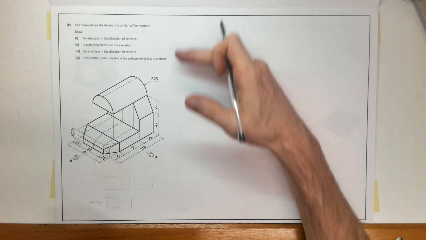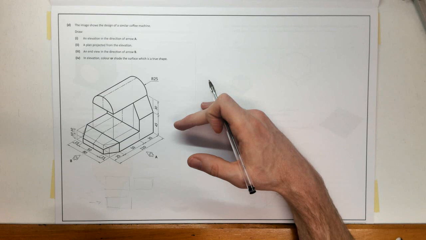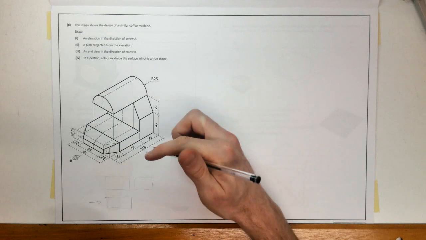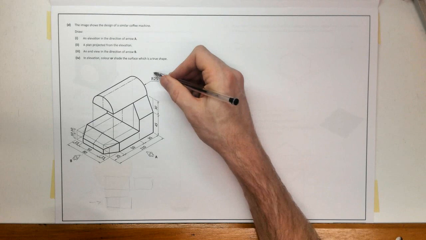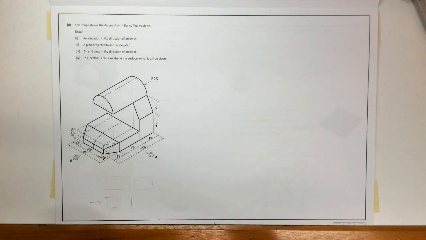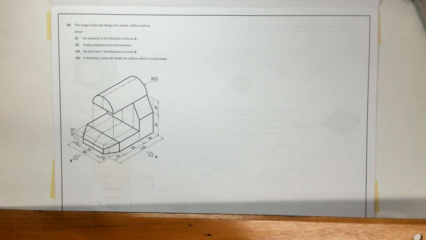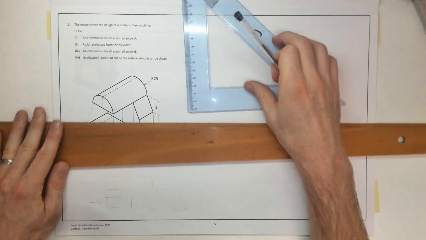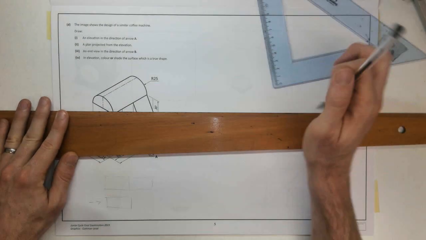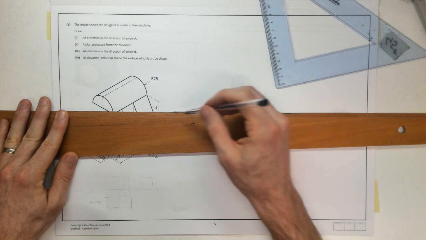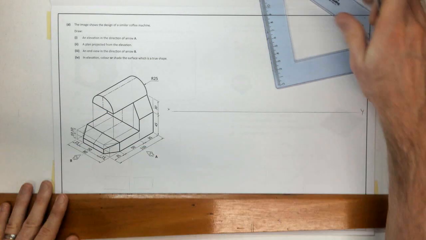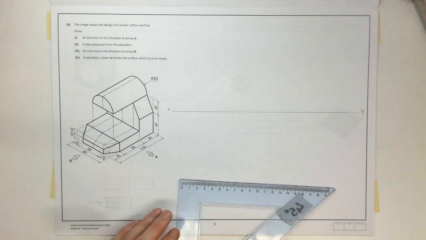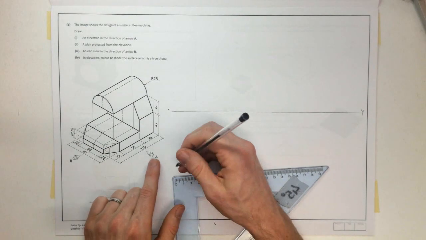So we need to come down far enough so that we can fit this in the page. The overall height, we've got 45 and 30 and 25. So that's 100. So I'm going to come down a little bit more than that. I'm going to come down 120. I'll draw my XY line. Okay, so elevation looking from A.